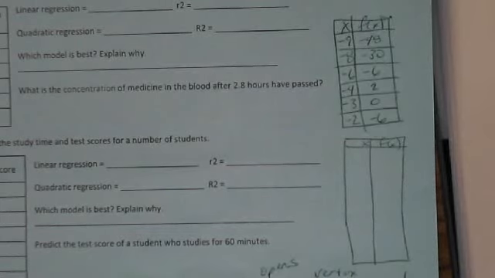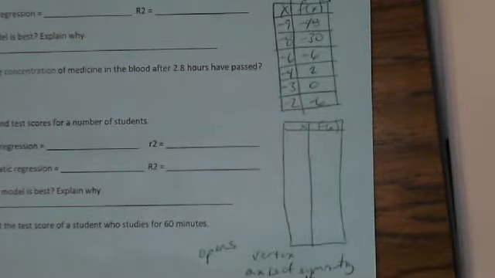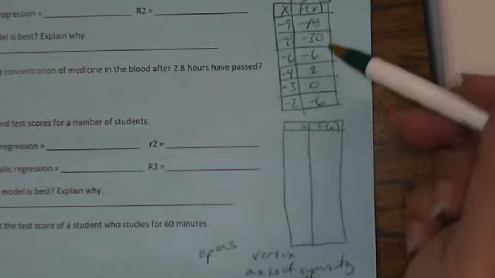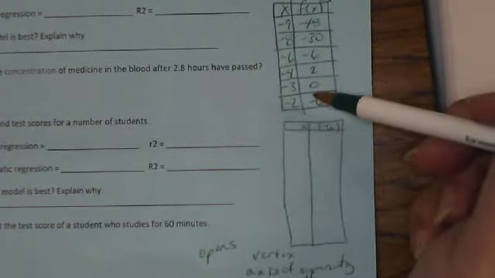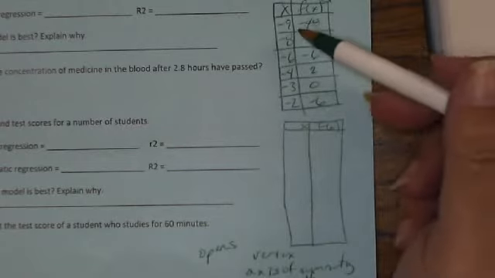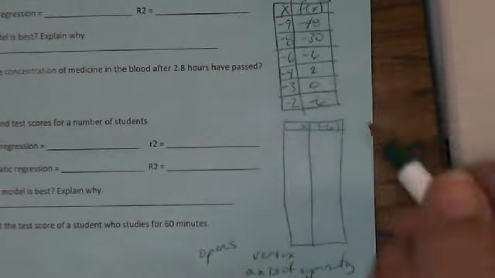We're on page 3 of our review, and we're going to start by looking at tables. This one isn't on there, but it's really good to have one where you can see the vertex and you can see the x-intercepts and y-intercepts. So if you'll notice, there's some points missing here, so I'm going to add them.